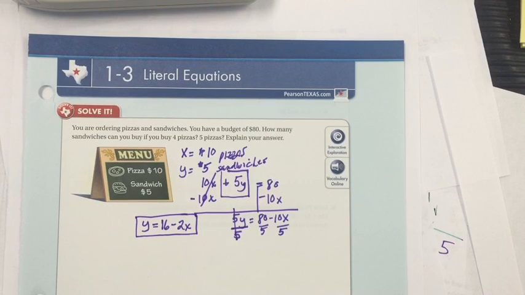Now we already figured it out using our brain, and we were like, okay, I know that pizzas cost $10, so I multiply times 10. I take that away from 80, and then I divide by 5.